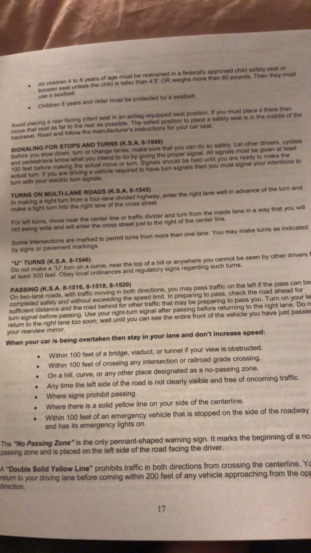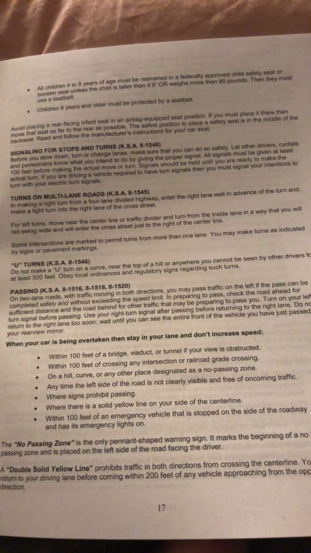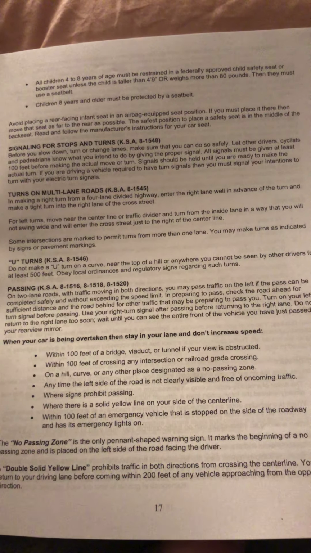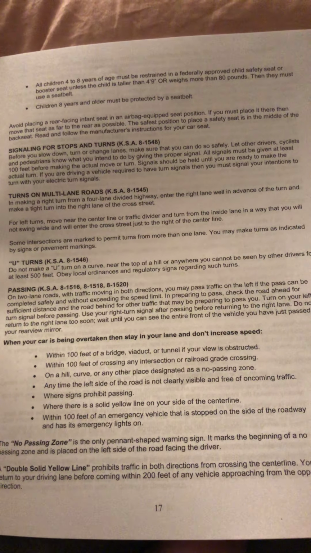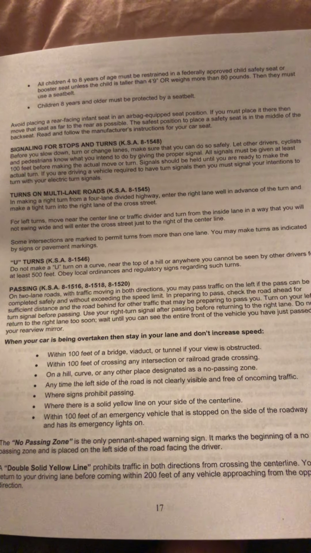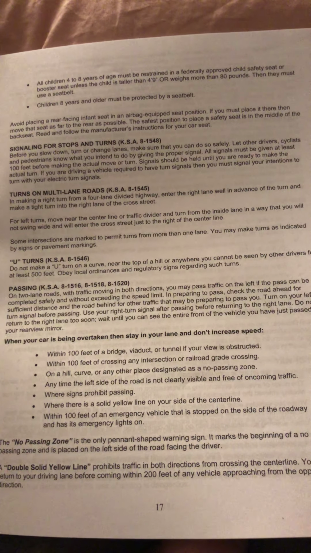Signals should be held until you are ready to make the actual turn. If you are driving a vehicle required to have a turn signal, then you must signal your intentions to turn with your electric turn signals.